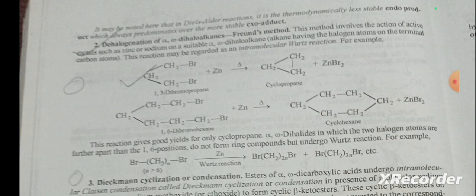Dehalogenation of the alpha, gamma dihaloalkane: Freund's method. This method involves the action of active metals such as zinc or sodium on the alpha, gamma dihaloalkane, an alkane having the halogen atom on the terminal carbon atoms. This reaction may be regarded as an intramolecular Wurtz reaction.